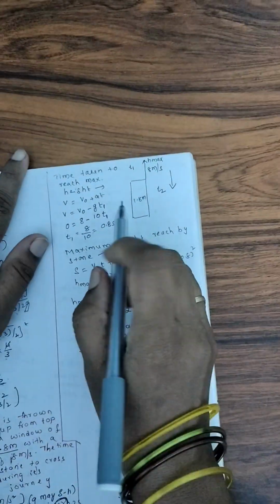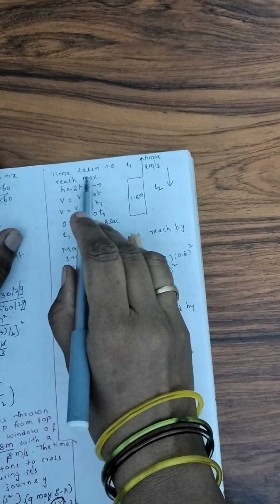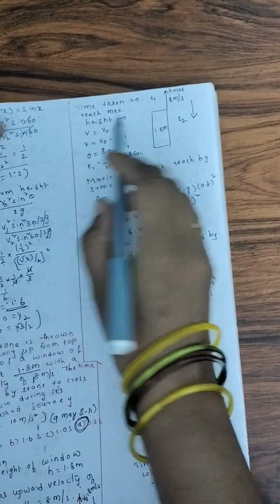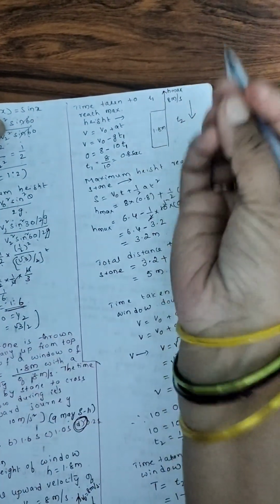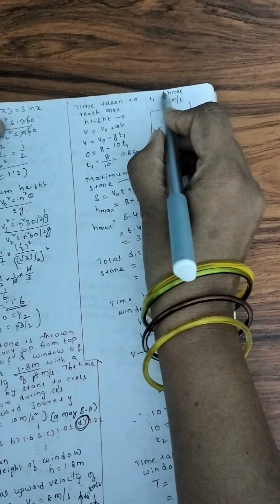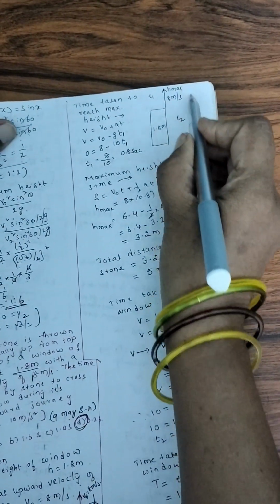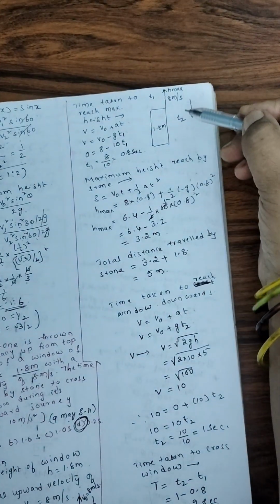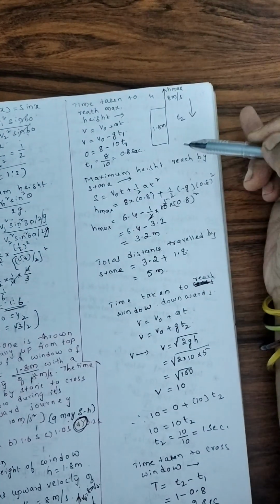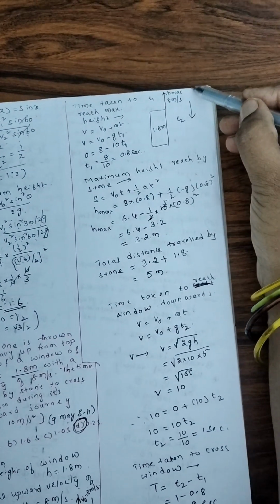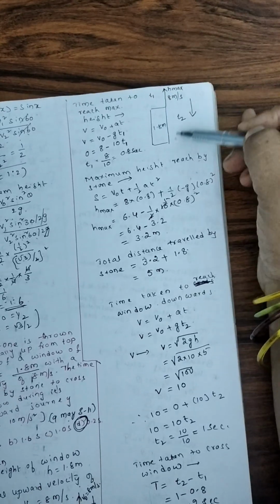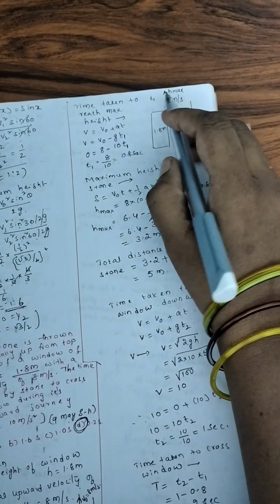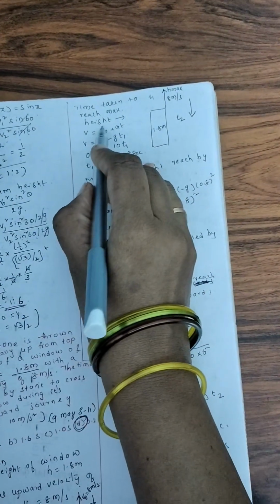First, we have to find the time taken to reach maximum height. When we throw the stone in the upward direction, it reaches the maximum height, and from the maximum height, it returns back towards the ground. While it is returning towards the ground, we have to see how much time it took from maximum height to cross this window. For that, first let us find out the time taken to reach the maximum height.